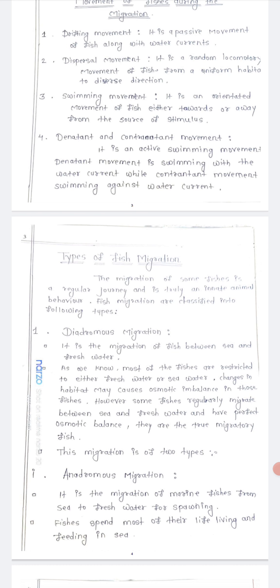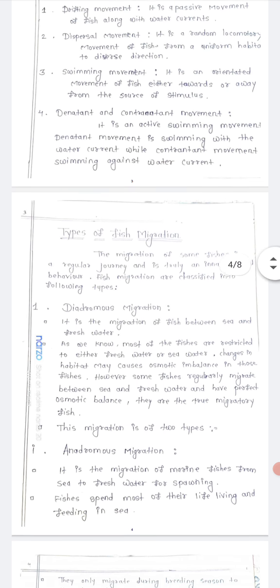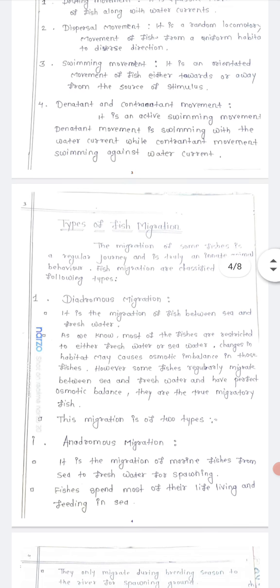Fish migrations are classified into the following types. First one is diadromous migration. It is the migration of fish between sea and fresh water. As we know, most fishes are restricted to either fresh water or sea water. Change in habitat may cause osmotic imbalance in those fishes. However, some fishes regularly migrate between sea and fresh water and have perfect osmotic balance. They are the true migratory fish.